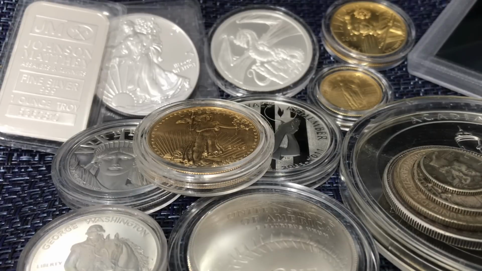We are going to unravel the mystery of face value on silver, gold, and platinum coins for the United States Mint and other nations around the world.